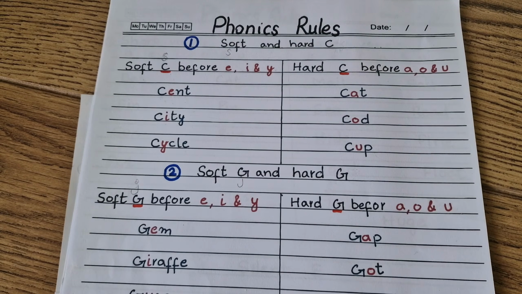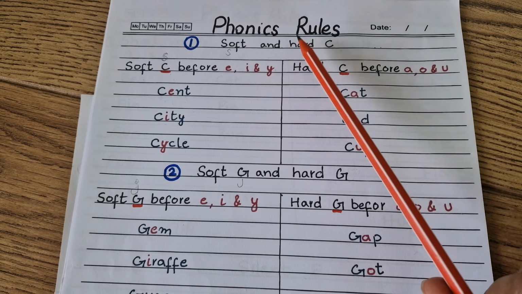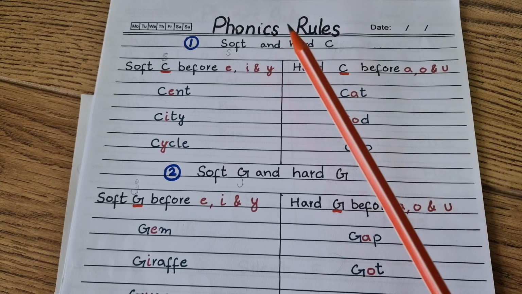Now watch this video again and try to remember these phonics rules, because these phonics rules are very important for your child for reading and spelling words.